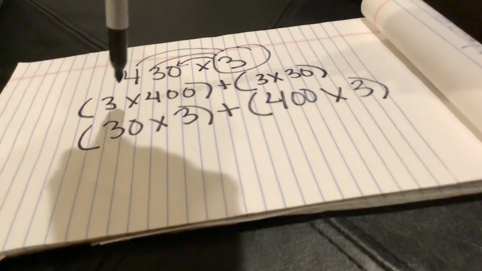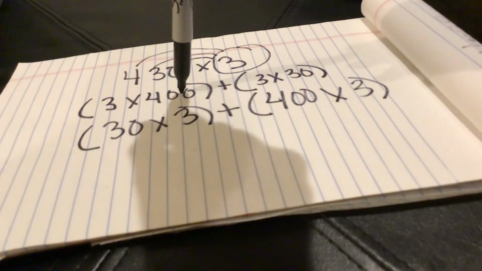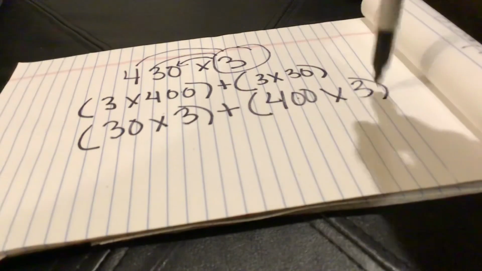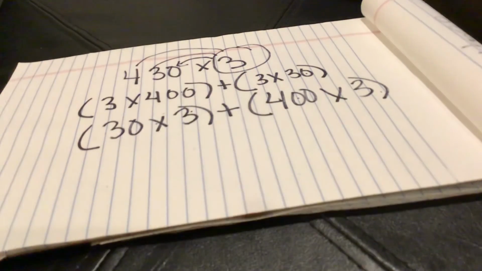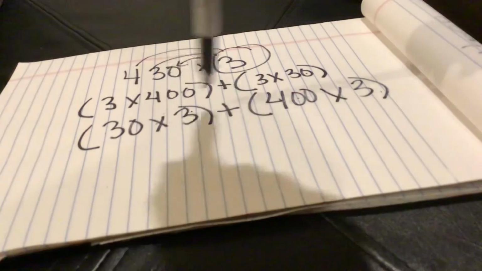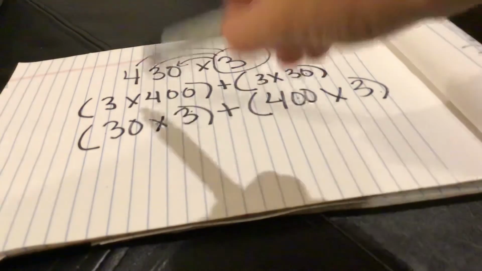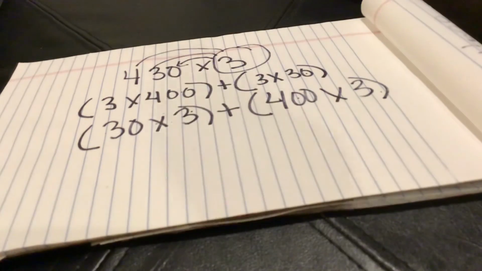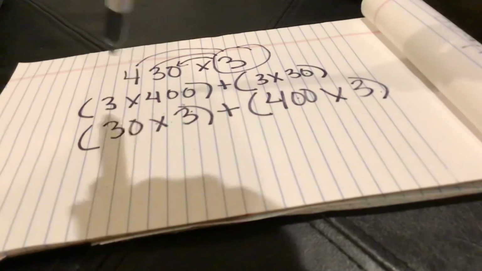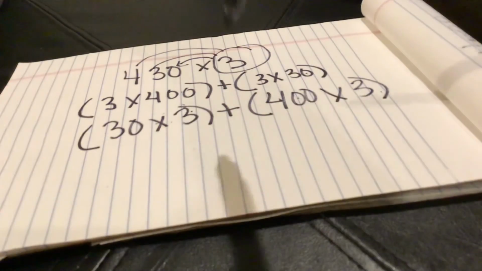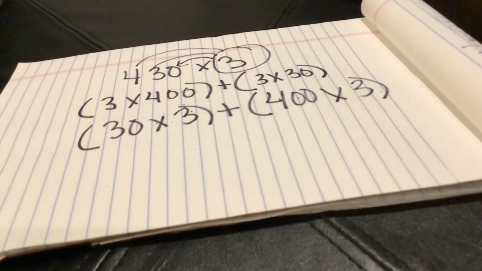Meaning, 3 times 400 can now be 400 times 3. 3 times 30 can now be 30 times 3. I've also flip-flopped the grouping. I have this coming first and this coming second versus the first way I showed it. It doesn't matter. You're still going to achieve the same answer.